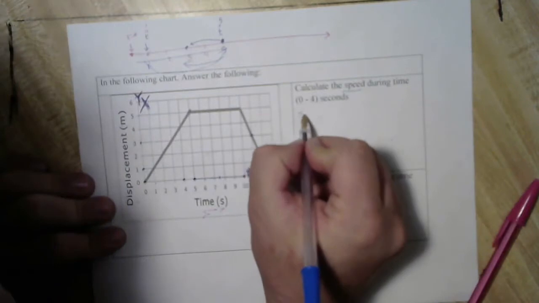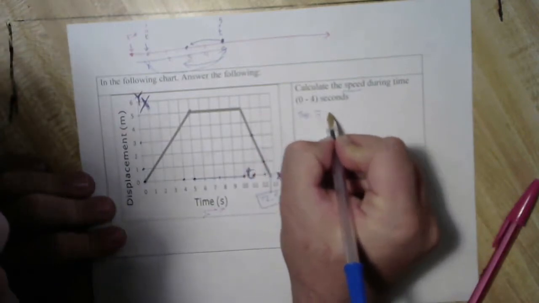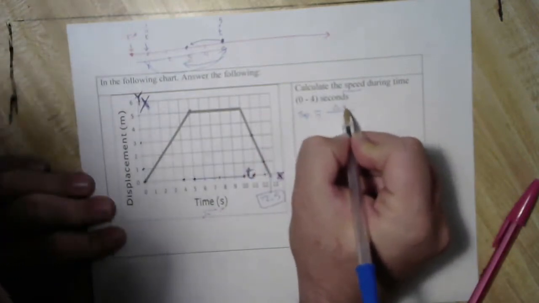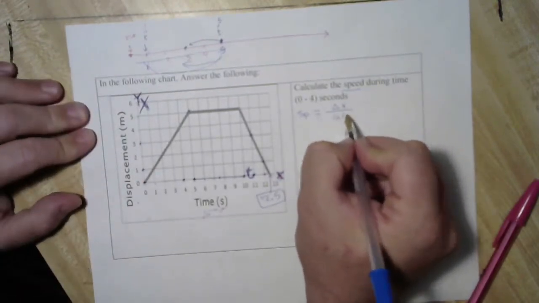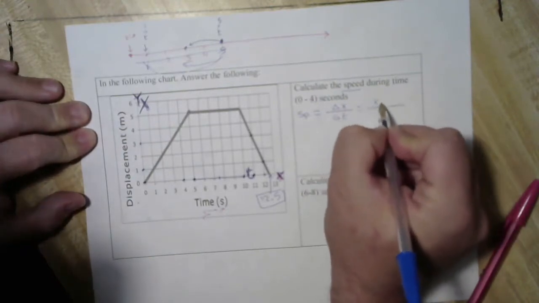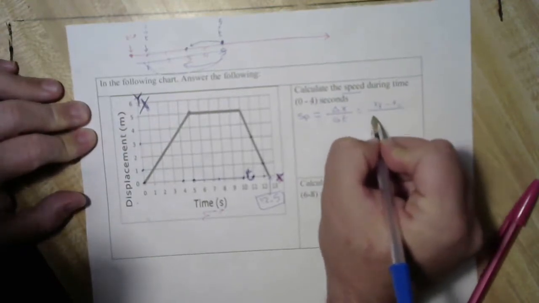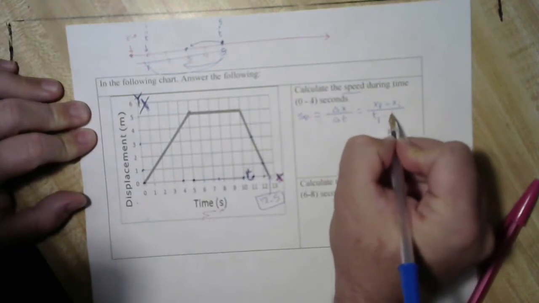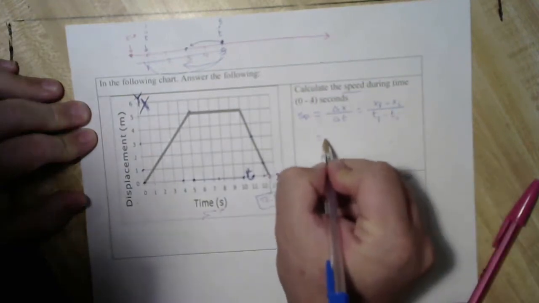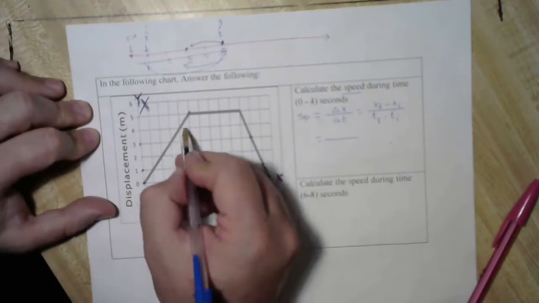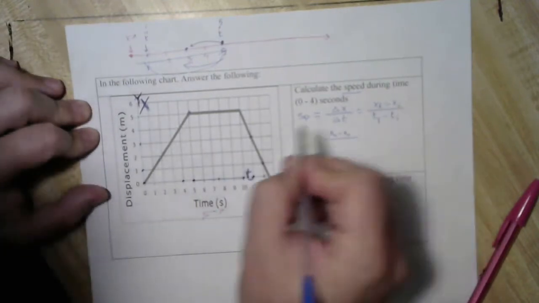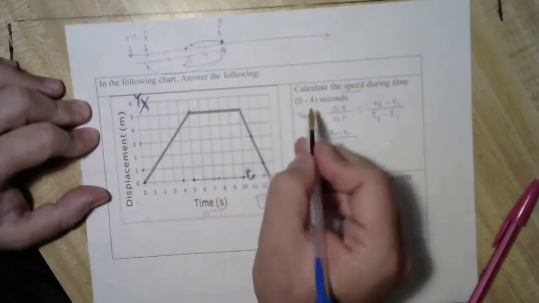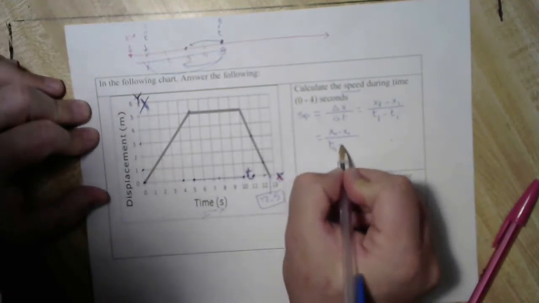The speed is equal to delta X, or the change in position, over delta T, which is X final minus X initial over T final minus T initial. In our case, it is X4 minus X0, from 0 to 4, over T4 minus T0.